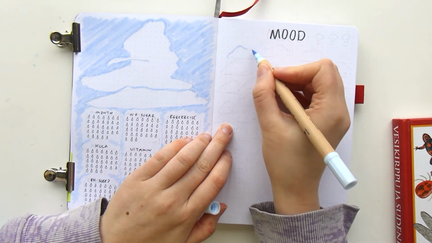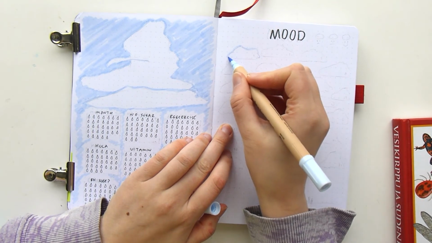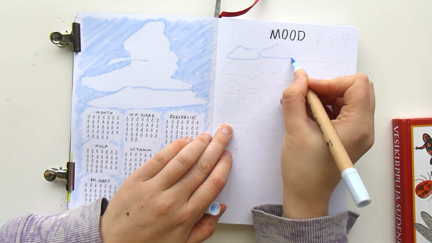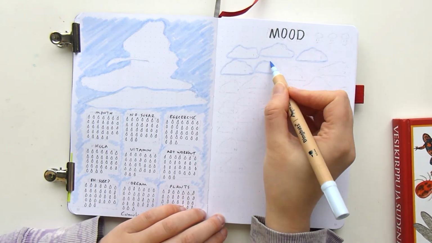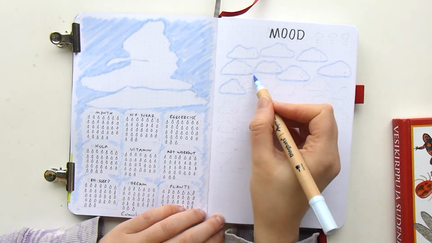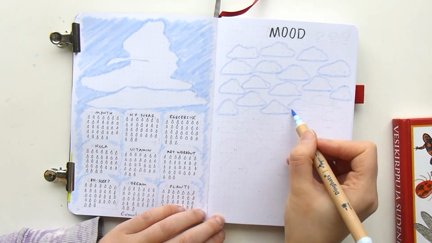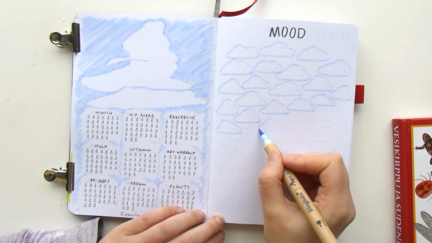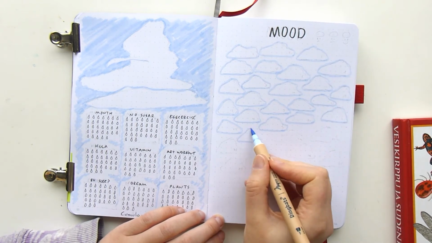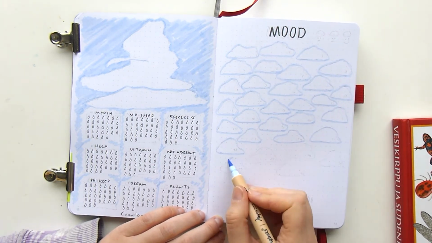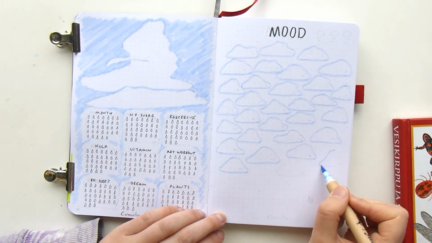And next is the mood tracker, which I'm just using clouds for. Basic cumulus clouds, which people use to find different animal shapes in when they pass. So they have clear sky or no rain, not rain clouds.